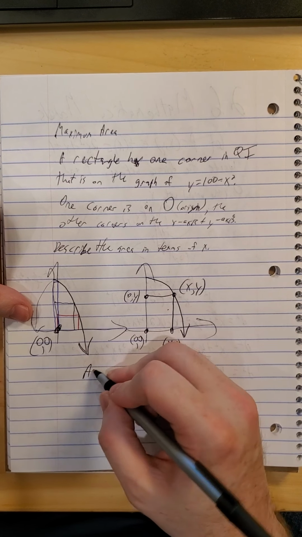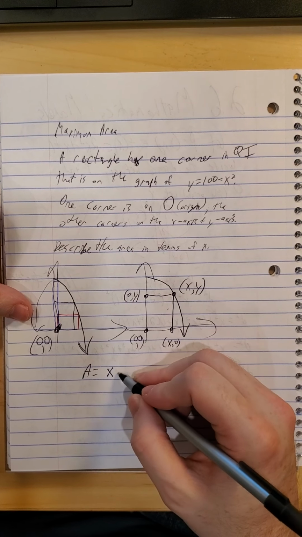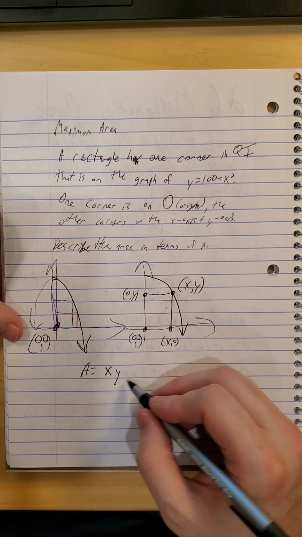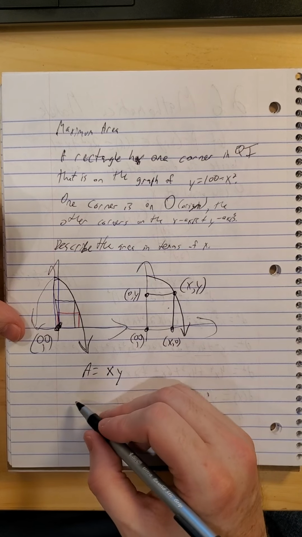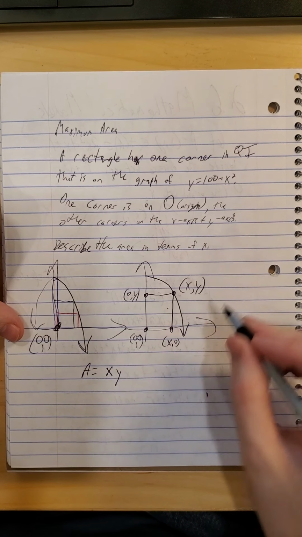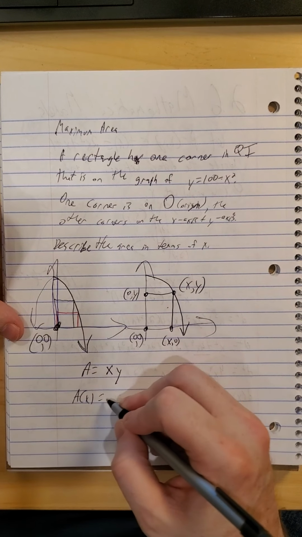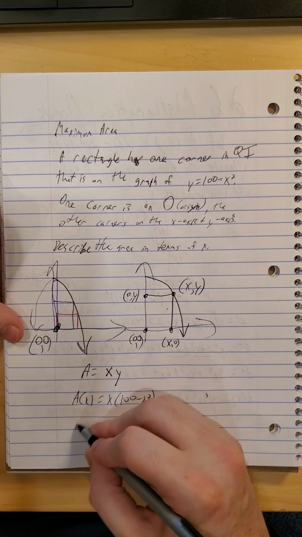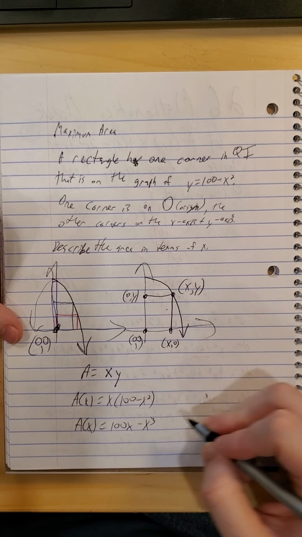Well, the area of a rectangle is just length times width, or base times height, whichever you want to call them, x times y. But again, we want to make this into a function with respect to the variable x only. So remember, they told us y was 100 minus x squared, so we'll do a little substitution, and then we have this in terms of x. So A of x is 100x minus x cubed.